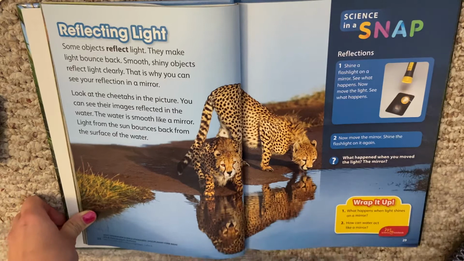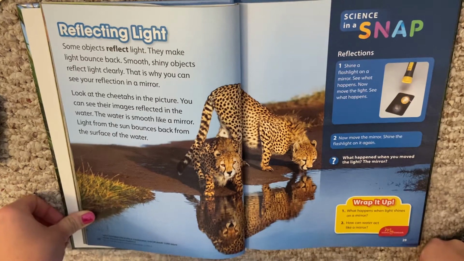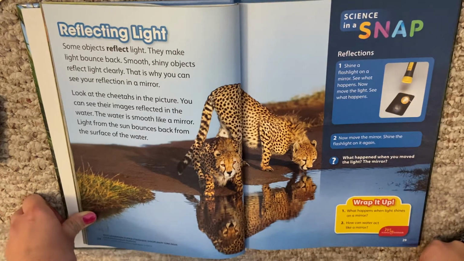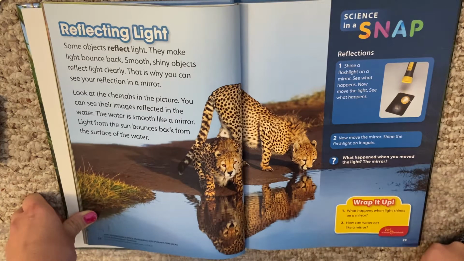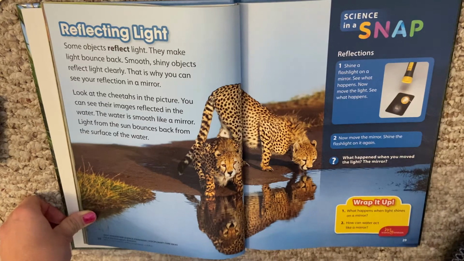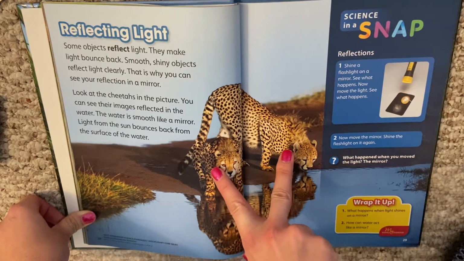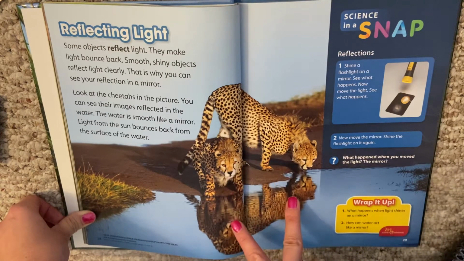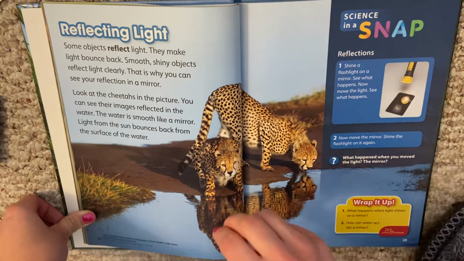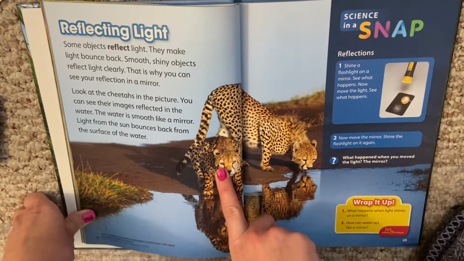So this water, now this doesn't work for all water. It has to be smooth water. That means the water's not really moving. There's not a lot of ripples on it. And when the sun is shining on this smooth water, the light shines down on the water and it bounces back to the object that is facing it. So the light shines down, hits the water, and it bounces back.